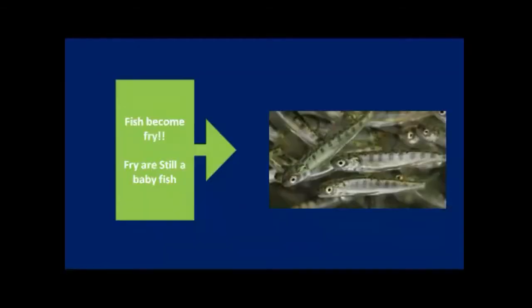Then a baby fish grows inside the egg. You can see here, okay? After some time, it is strong enough to come out of the egg. Then the egg hatches and a baby fish comes out of the egg.